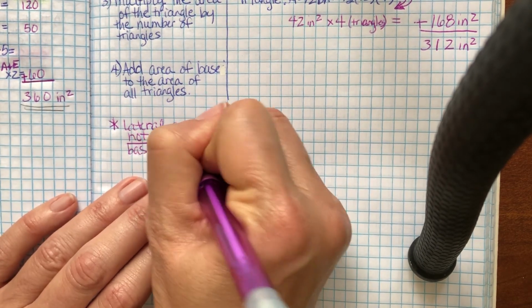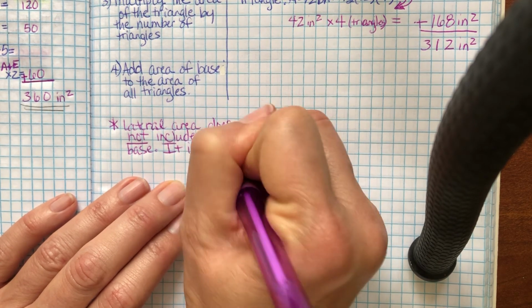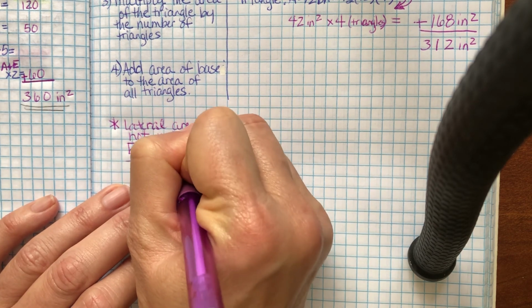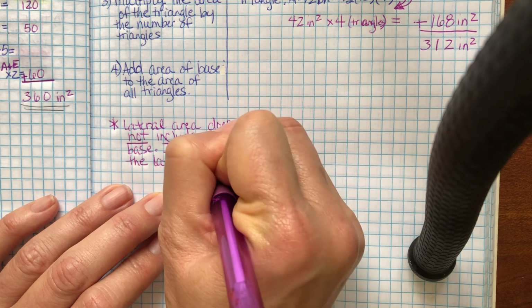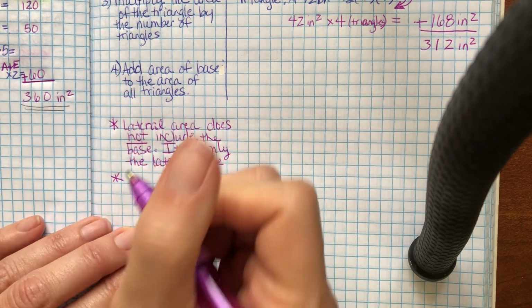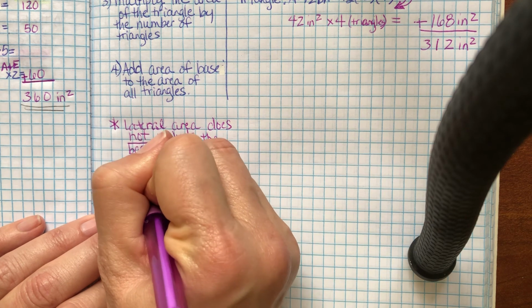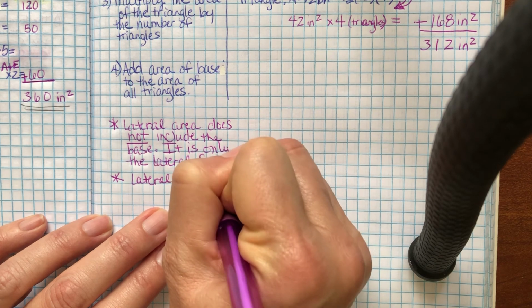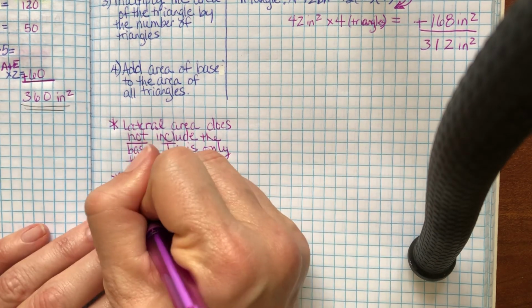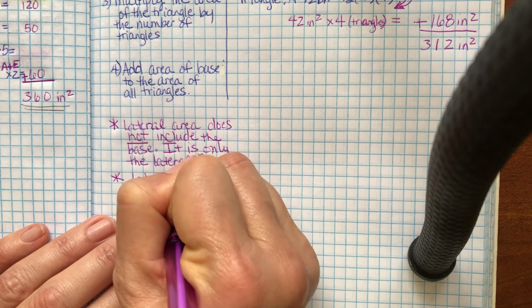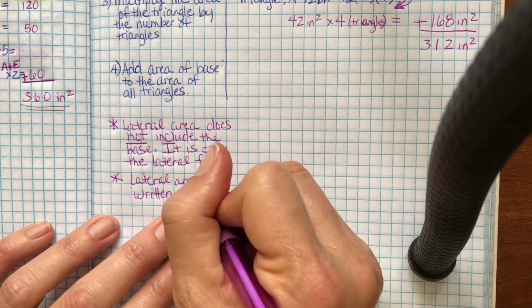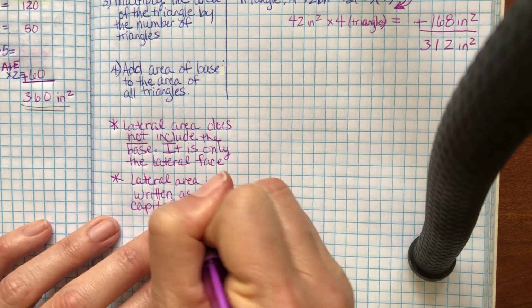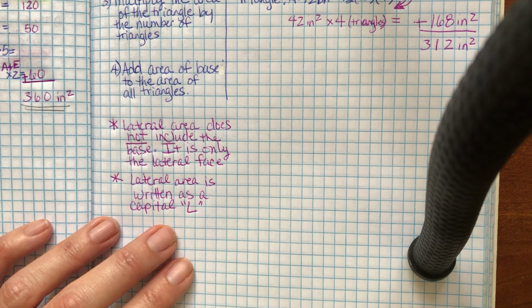It is only the lateral faces, and also lateral area is written as a capital L. All right, good luck.